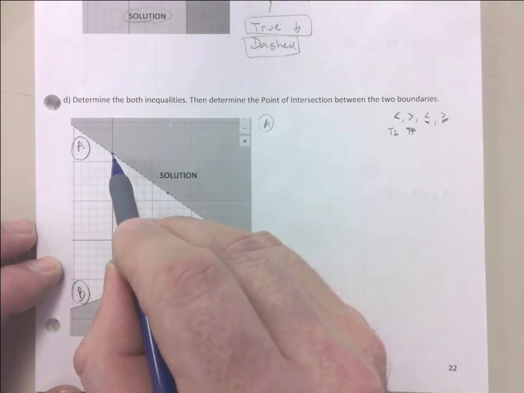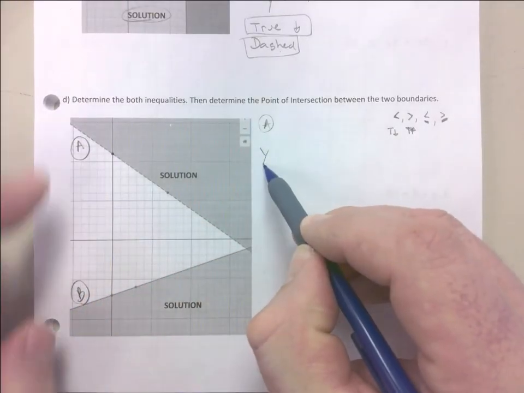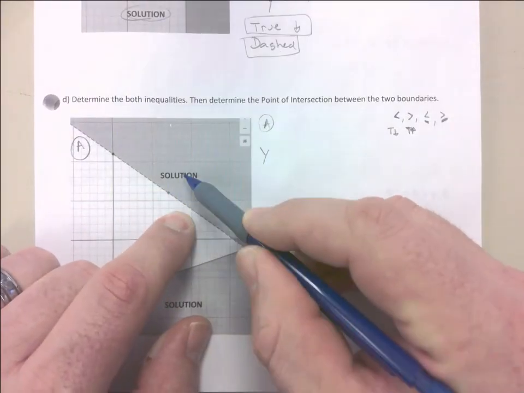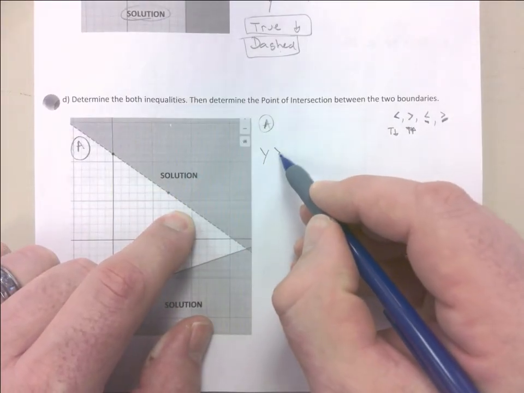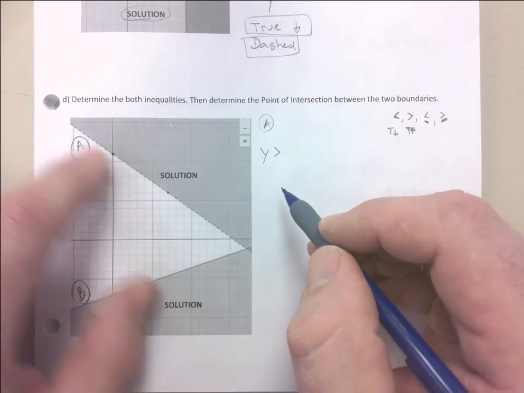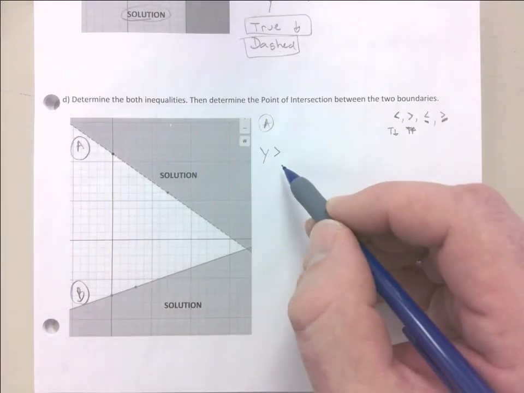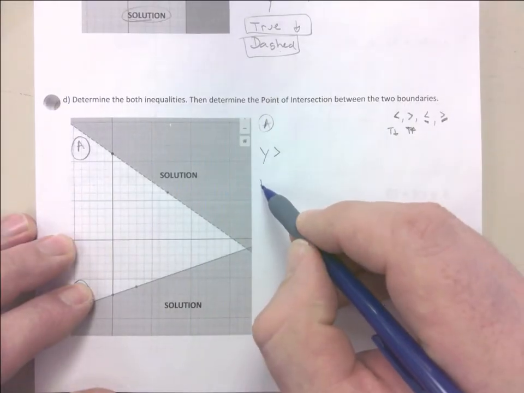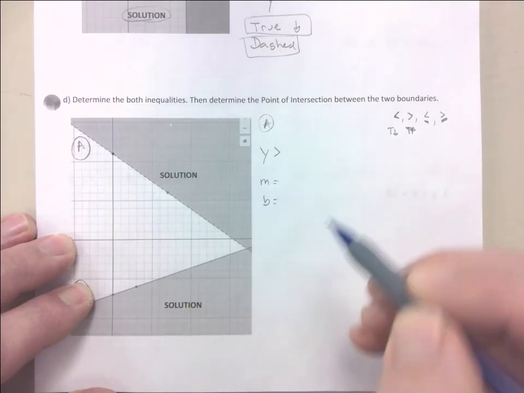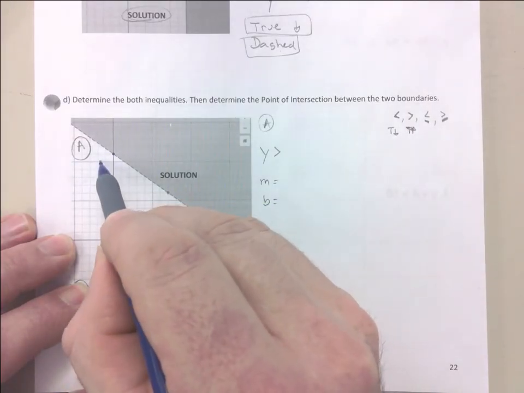And so for this one, I will just go y. I look at the line. Above it is the solution, so I know it's going to go like this for sure. It's a dash, so I don't need to worry about the equal sign. You're done with the symbol. Now you just need to figure out your slope and your y-intercept. The y-intercept is 11.